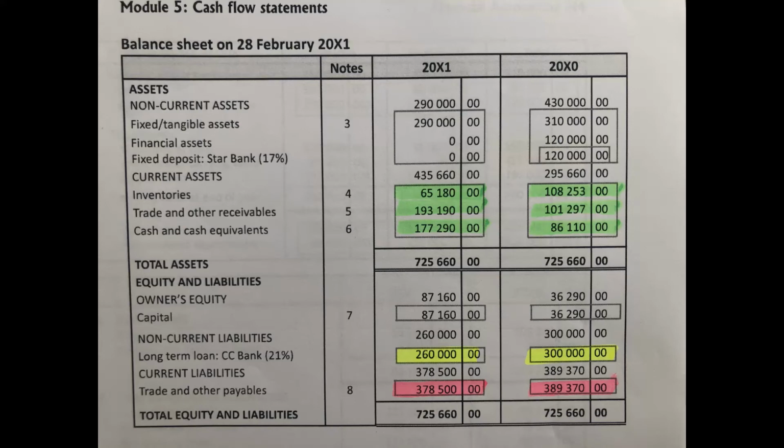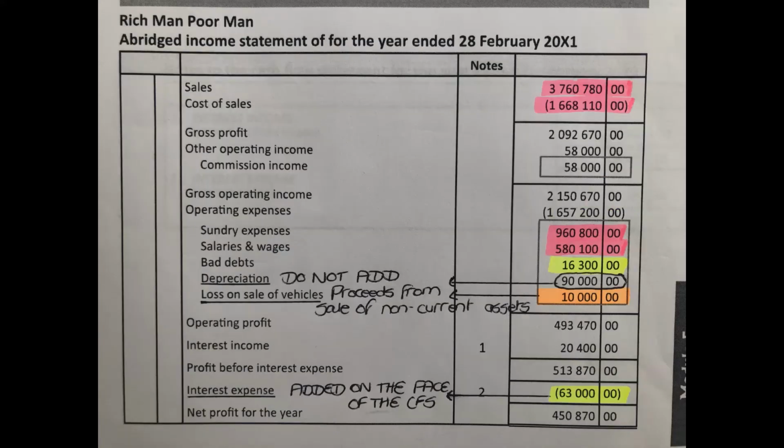The trade and other payables at the beginning of the year was 389,370. Okay, we're going to add that and we're going to deduct the trade and other payables at the end of the year, and that was 378,500.